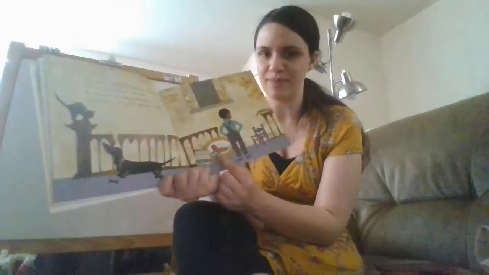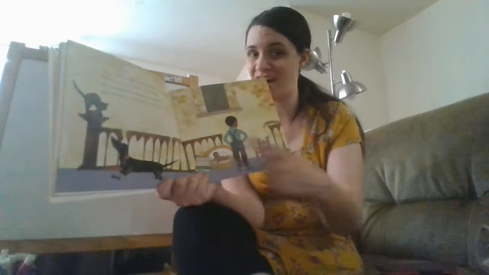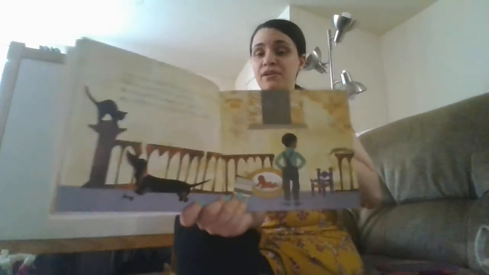So there's the picture of baby Peter, right? We could tell how much bigger he's gotten. And he definitely doesn't need that baby furniture anymore.